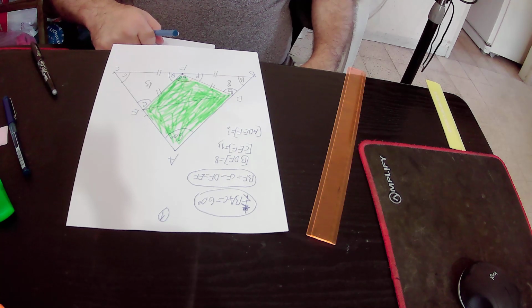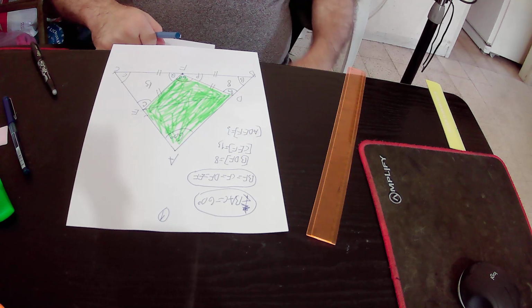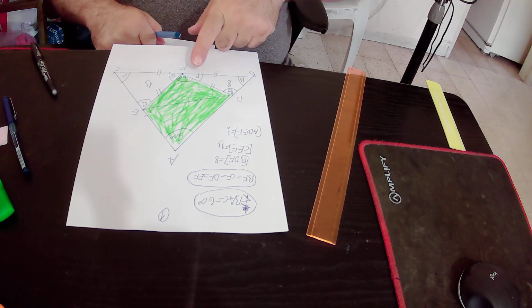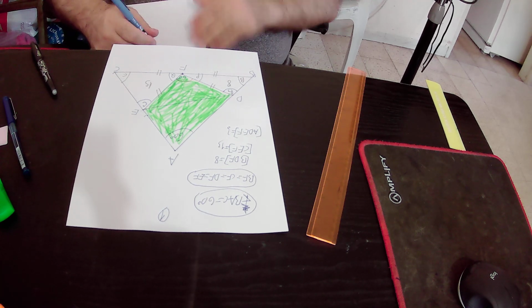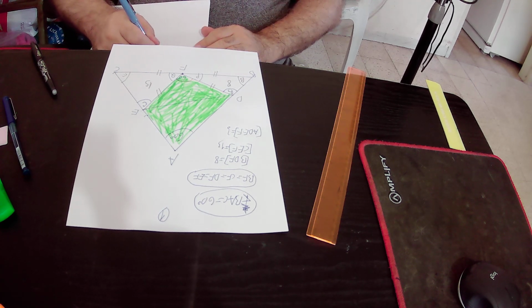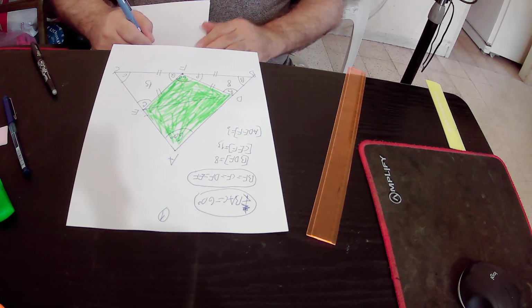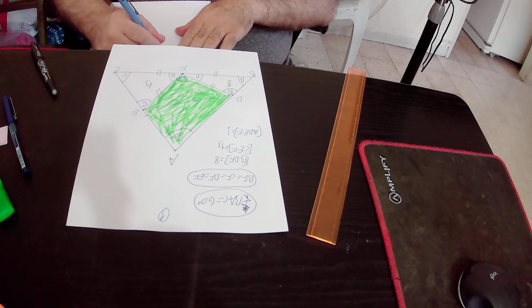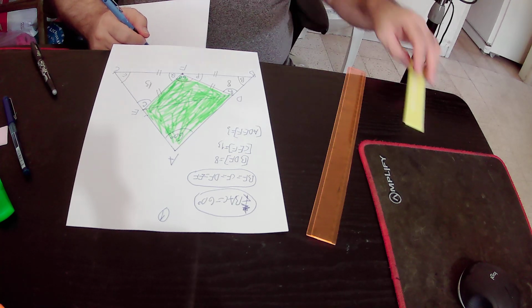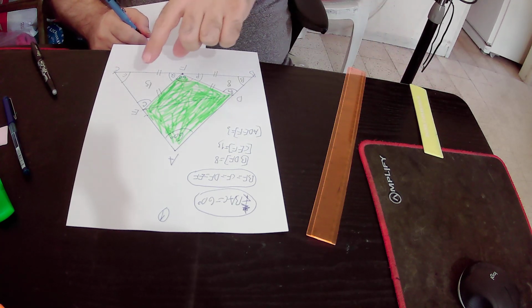Actually, by connecting together points A and D, we created triangle DFE. So in triangle DFE, we know that side DF equals side FE.